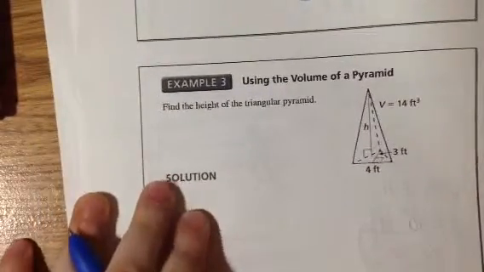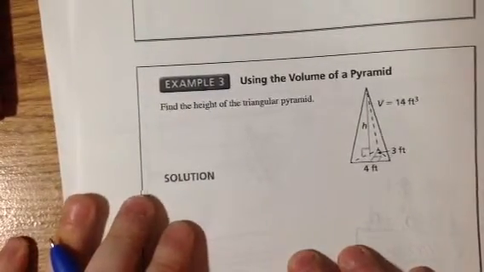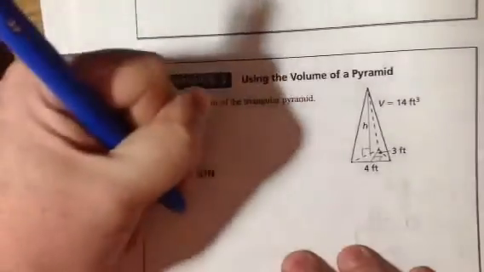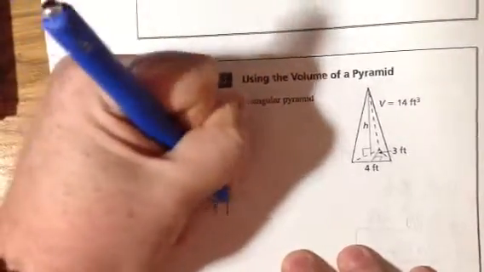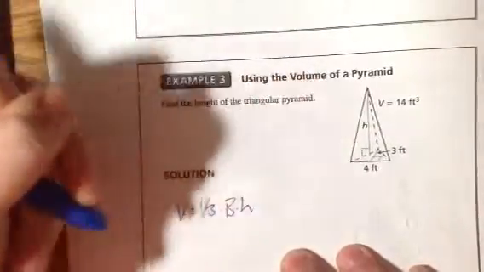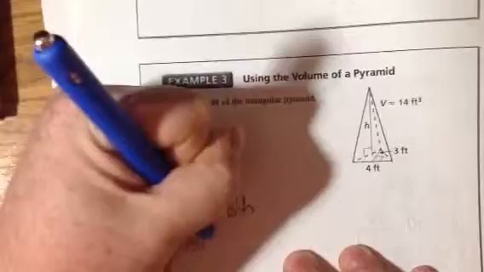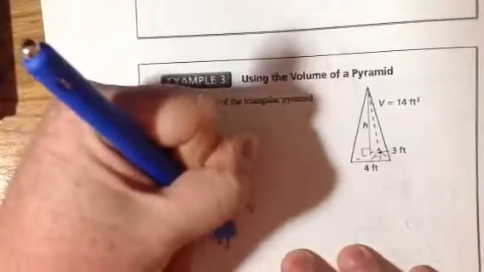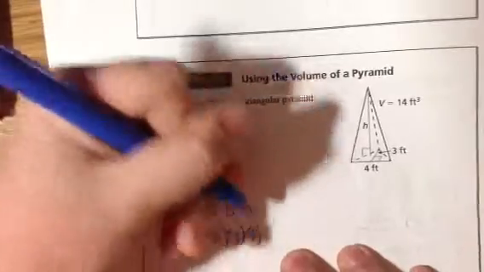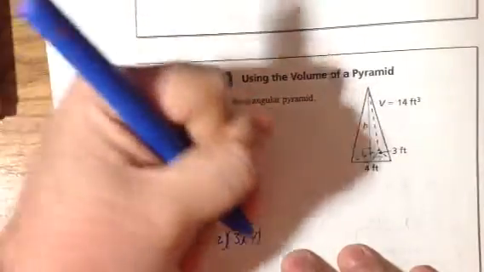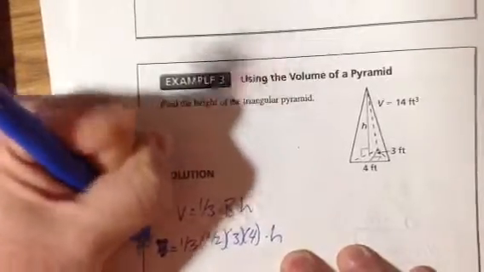Alright, now we're going to find the height of this triangular pyramid. So let's look at the volume formula. V equals 1 over 3 times the area of the base times the height. In this case, the base is a triangle, so 1 over 3 times 1 over 2 times 3 times 4 times h, and why don't we replace this V with 14.